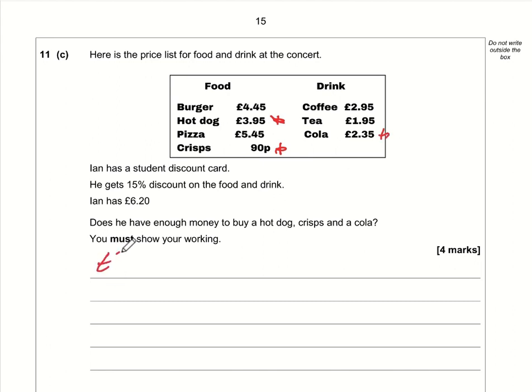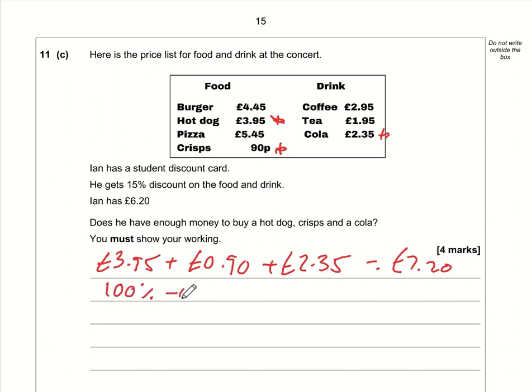So that's going to be £3.95 plus 90 pence, so I'm going to write that as 0.90 plus £2.35. So grab your calculator, 3.95 plus 0.9 plus 2.35. So that's a total of £7.20 full price. But he gets 15% off. If he's getting 15% off, then that means he pays 85%.